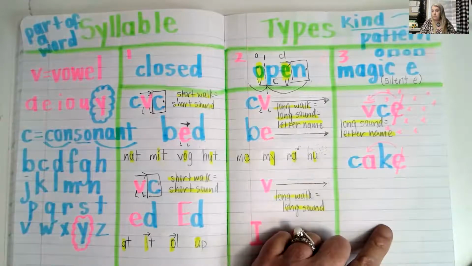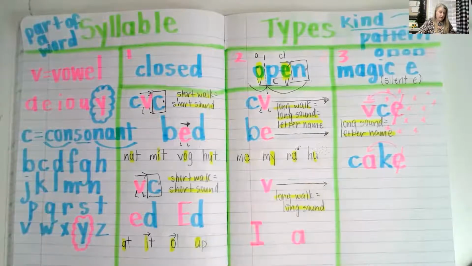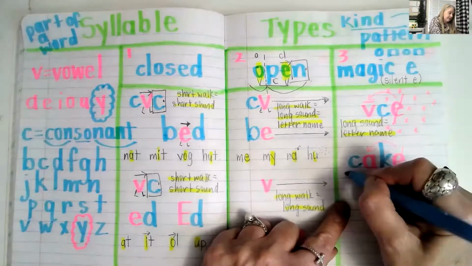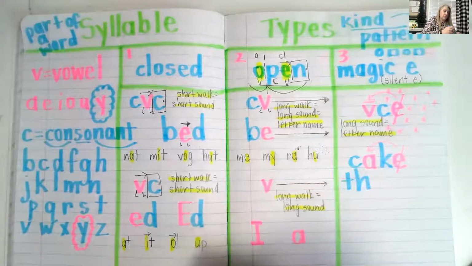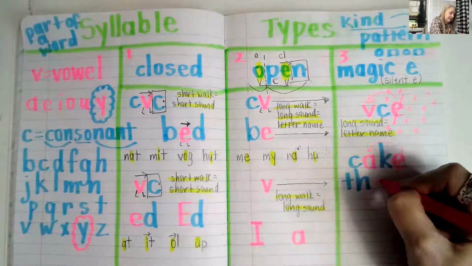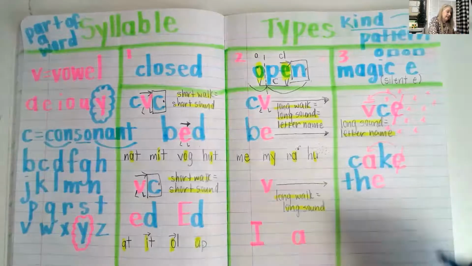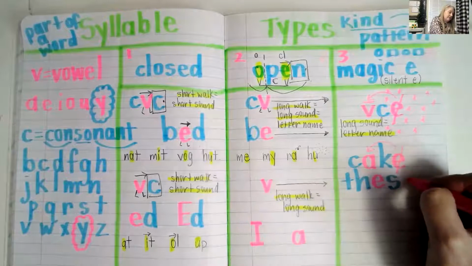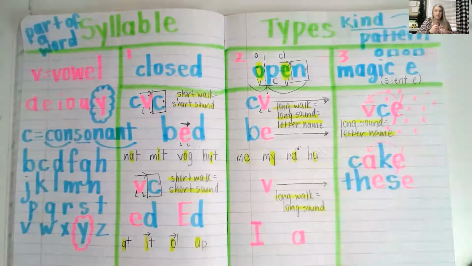Let's try it with another vowel. This can work with all vowels. So let's try it with an E. So the word is TH for the, E, S, E, which so often in an instruction you see E magic E left out, but there are E magic E words.